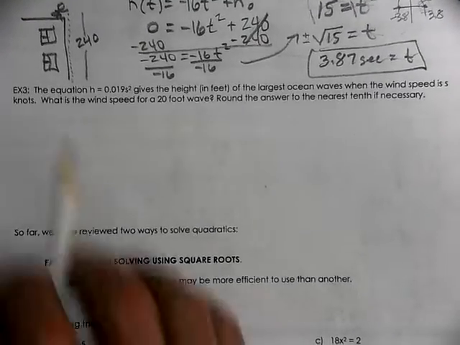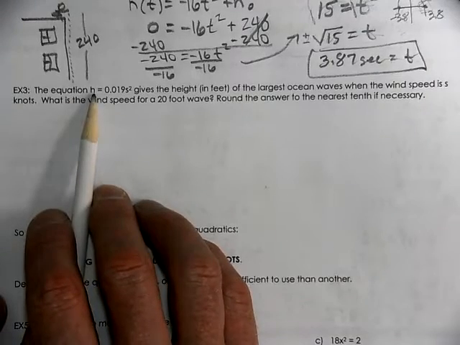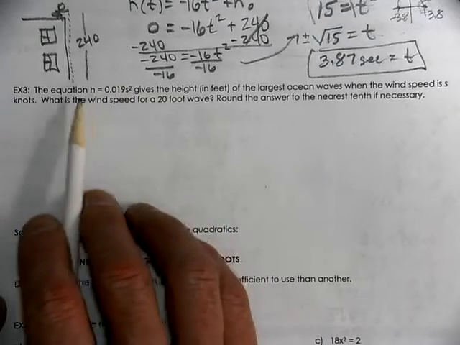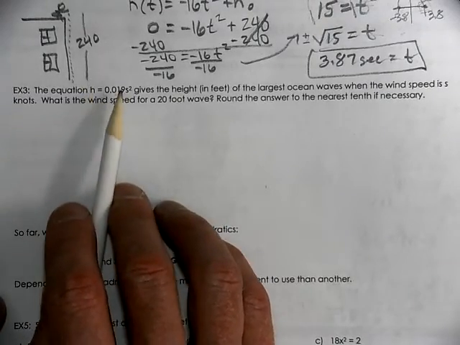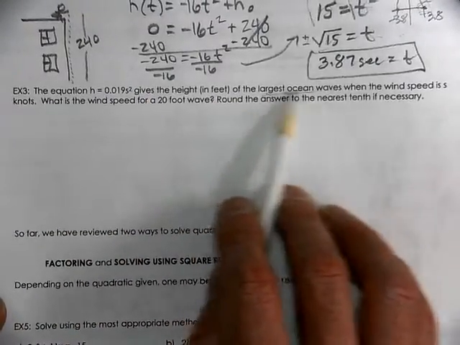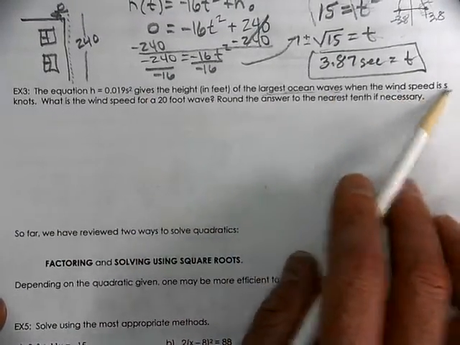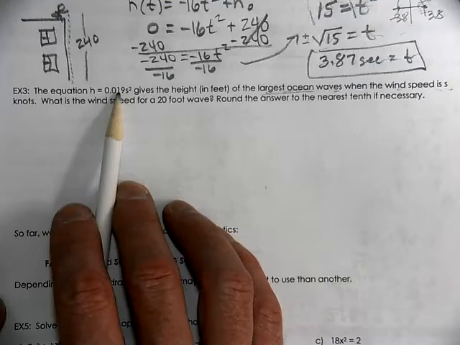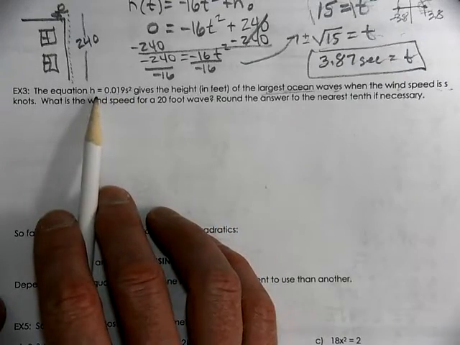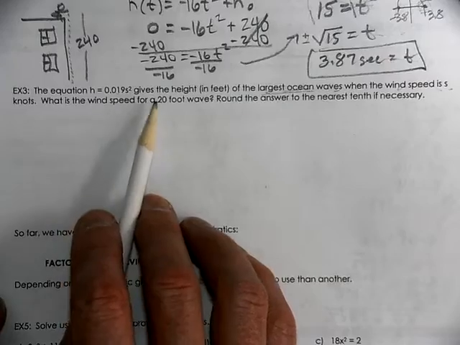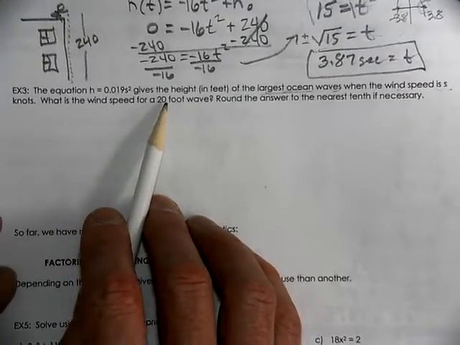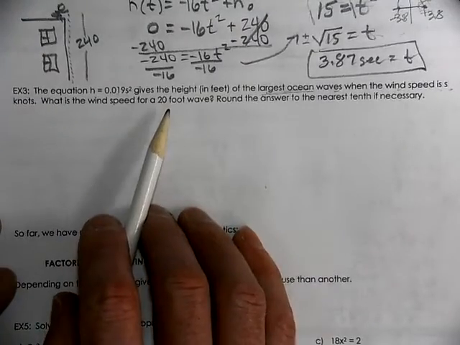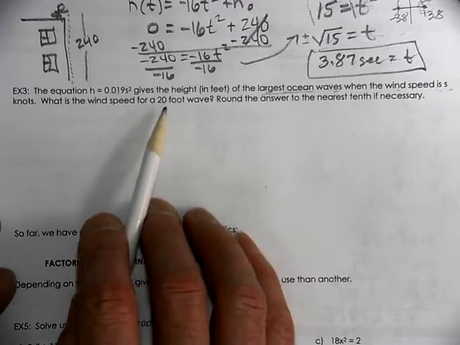Looking at our next question, we have an equation, which is height. You could call it h of s if you wish, because the equation has s in it, but the height of our largest wave when the wind speed is s. So s squared times this coefficient tells us the height of the wave. So what is the wind speed for a wave of 20 feet? If it's going to take a 20-foot wave to cause certain damage, what does the wind speed need to be for that wave to occur?